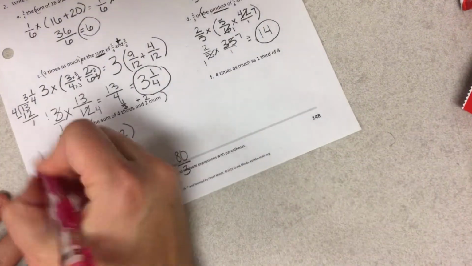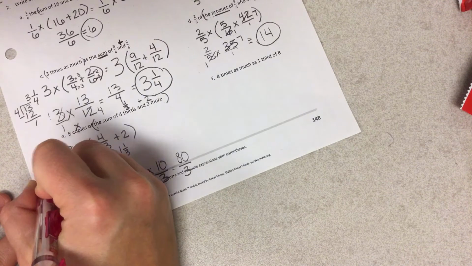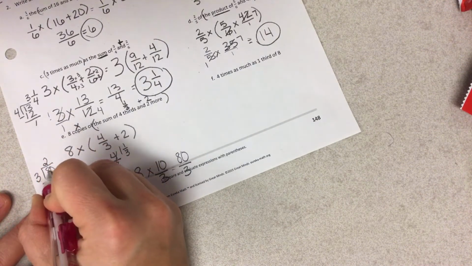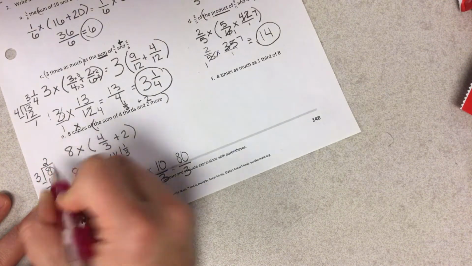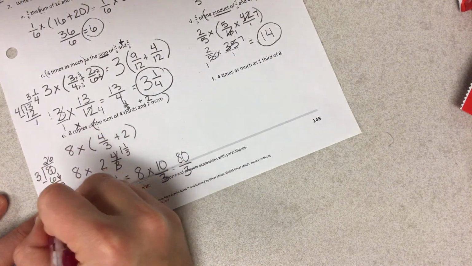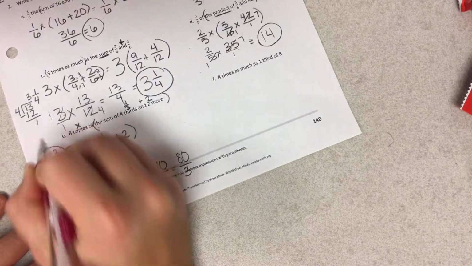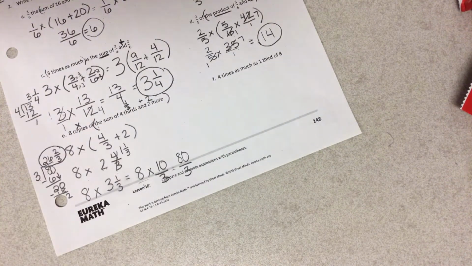I don't want to leave that, so I'm going to do 80 divided by 3. 3 goes into 8 2 times, minus 6. 2, bring down my 0. 3 goes into 20 6 times, minus 18. I get 2/3 left. It's going to be 26 and 2/3 is what your answer is going to be.